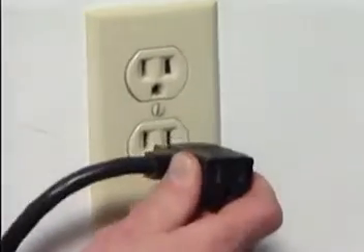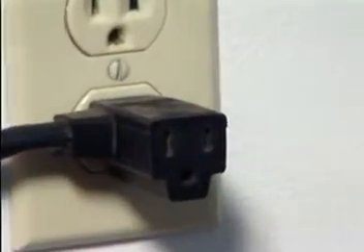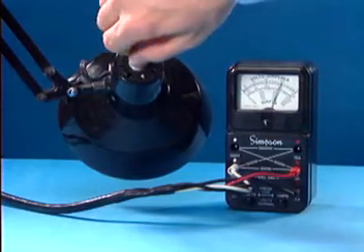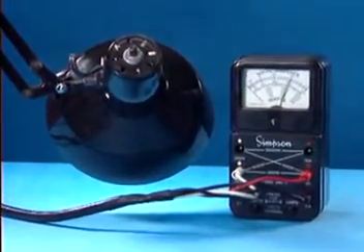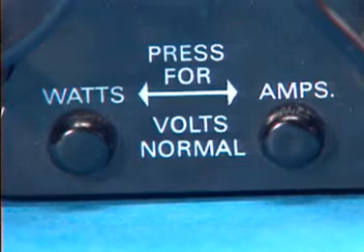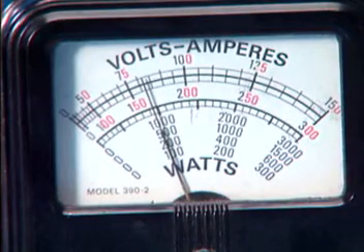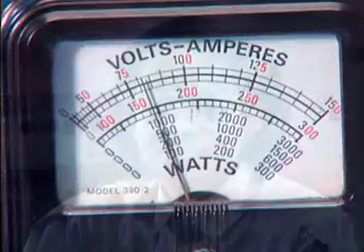Complete the circuit by plugging the lamp into the adapter jack and the jack into an outlet. Insert a 100 watt lamp and energize the circuit. If your wiring is correct, the lamp should light. To measure the power consumed by the 100 watt lamp, depress the button marked watts and read the value on the 0 to 300 watt scale. The power measured is 95 watts.